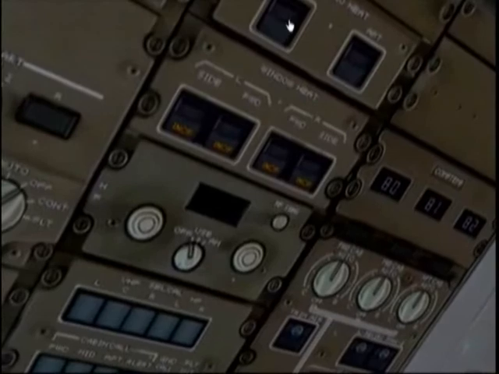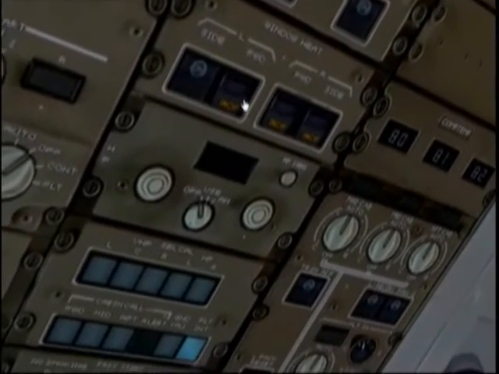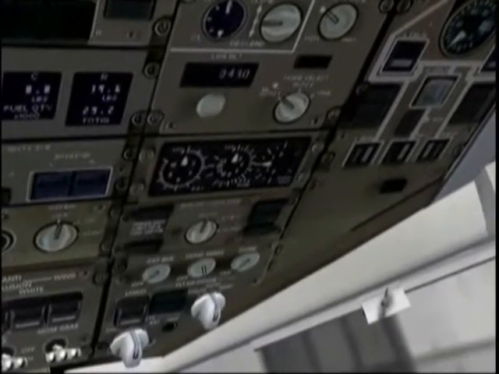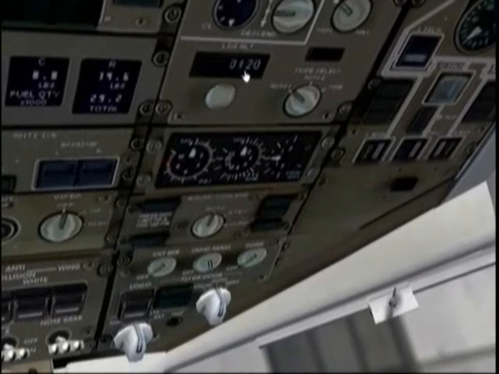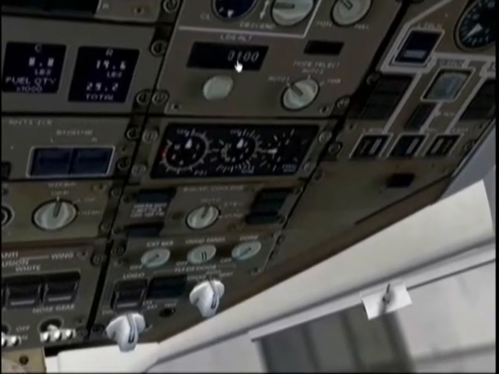Okay, once the trims are set, we can proceed to configure the other things. Turn on the emergency lights, cargo heat, window heat, the seat belt signs, and the landing altitude for Tampa, which is 20 feet.